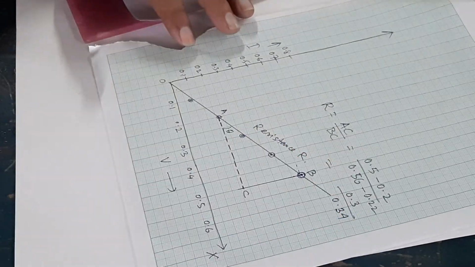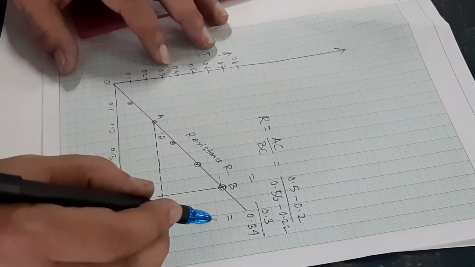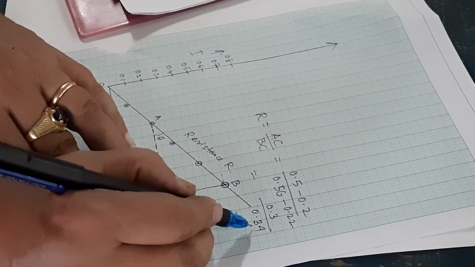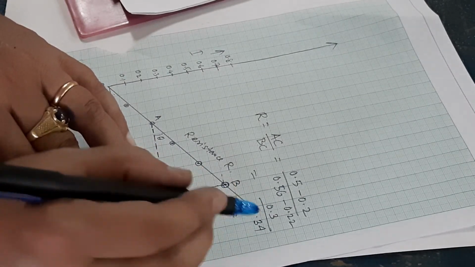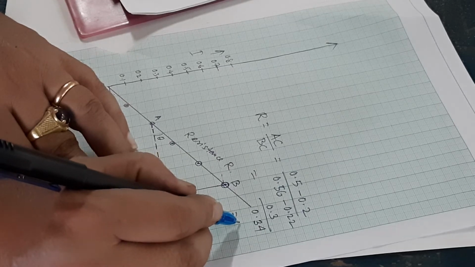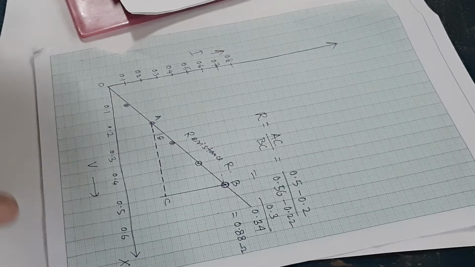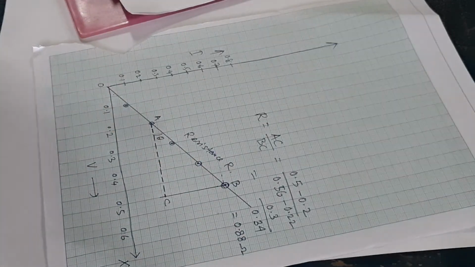So 0.3 divided by 0.34. The denominator is larger, so the value will be less than 1, around 0.88 ohm. So this is the resistance of the given wire.